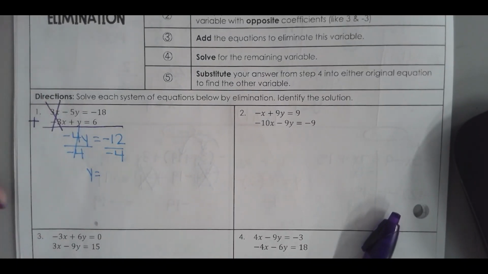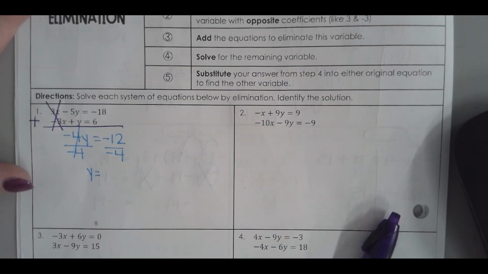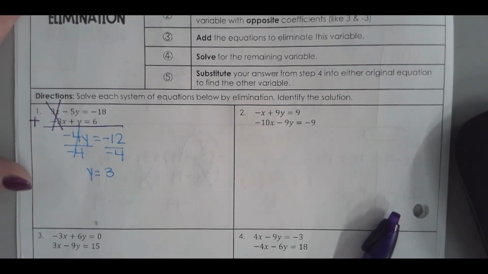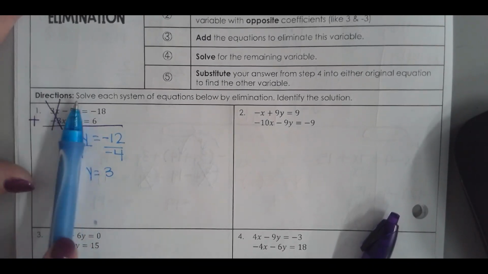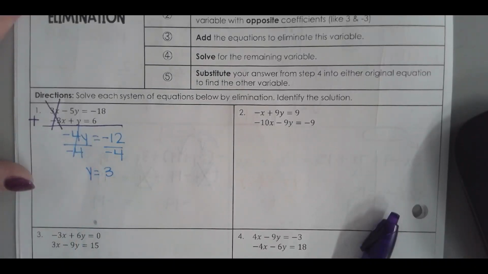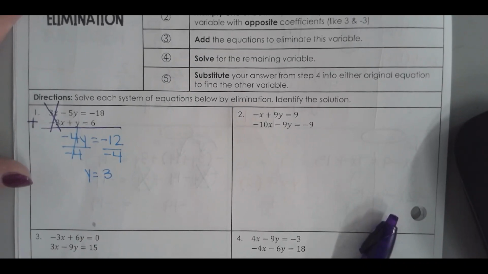What's negative 12 divided by negative 4? 3. So y equals 3. I don't have my x yet. I have to plug it back in, and I can pick either equation that I want. Now, plugging it back in takes a couple more steps than substitution did.